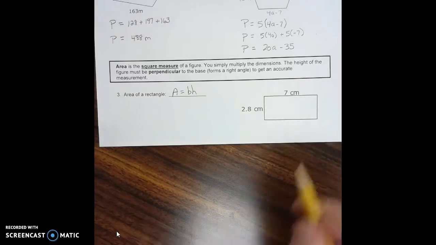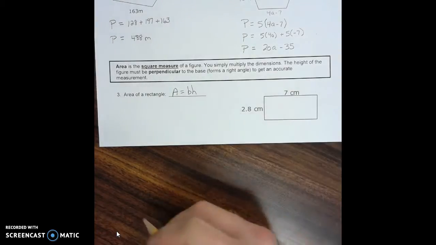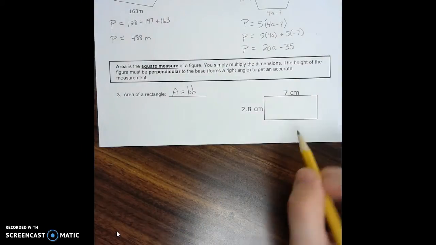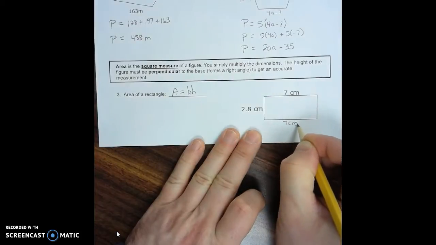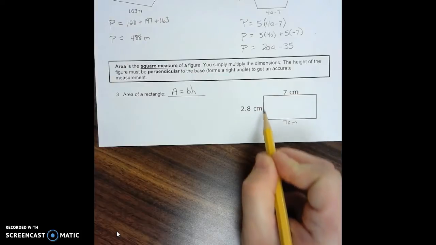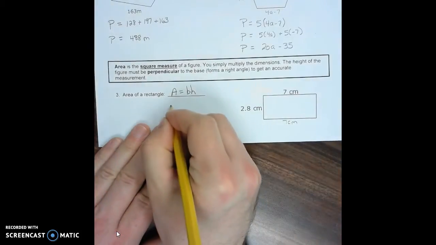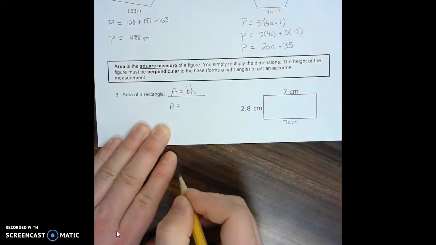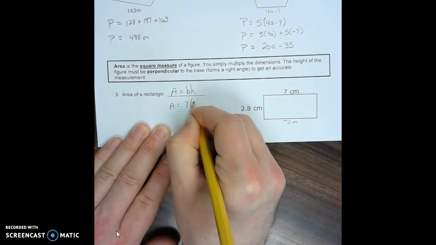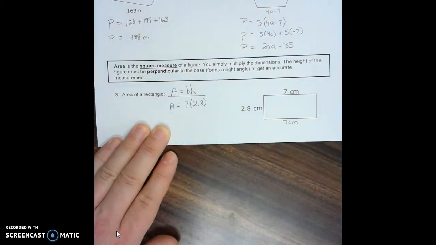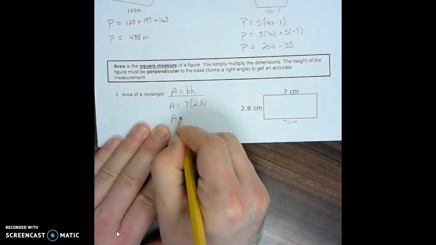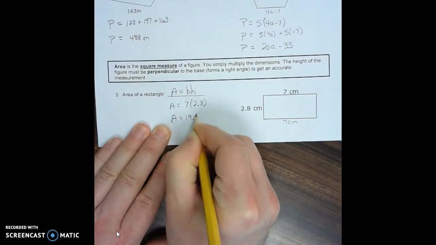values together. And so in this example, looking at this rectangle, well, I can see that this is 7 centimeters in length here, which means down here it's also 7 centimeters. So I know that the base is 7 centimeters. The height right here is 2 8/10 centimeters. So I'm just going to substitute those values into my equation. A equals the base of 7 times the height of 2 8/10. And when I go ahead and I multiply those, well, that's going to give me an area of 19 6/10.